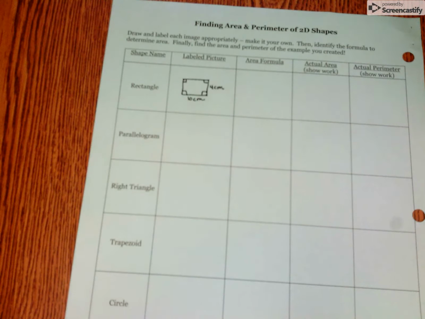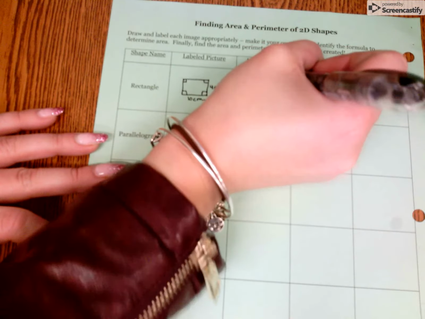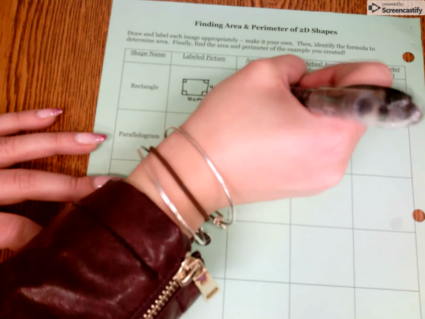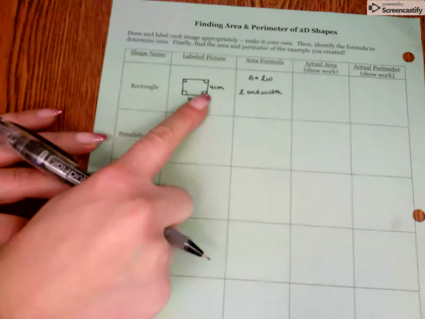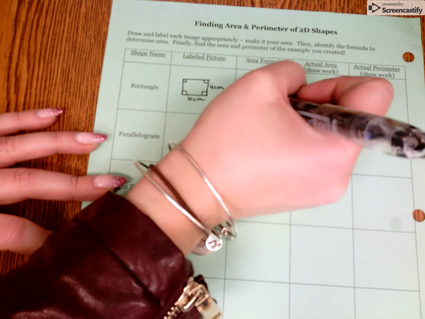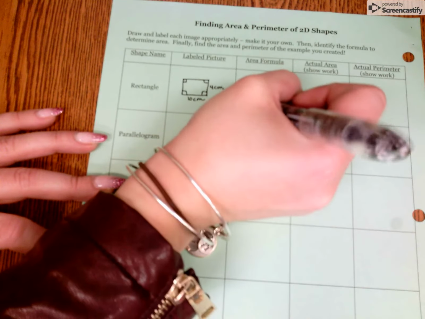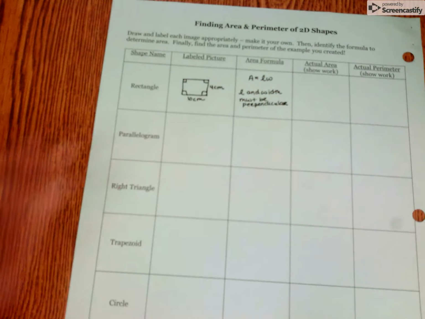I'll do the area formula. So the area of a rectangle is length times width. So I'm multiplying the 2 dimensions. It is important to know that length and width must form a right angle, which means that they must be perpendicular. Right? And that's always true whenever we're talking about a length and a width, or a base and a height. Base and height have to be perpendicular. You measure height perpendicularly from the ground, or perpendicular from the base.